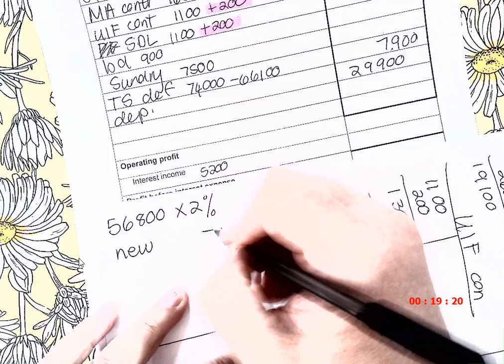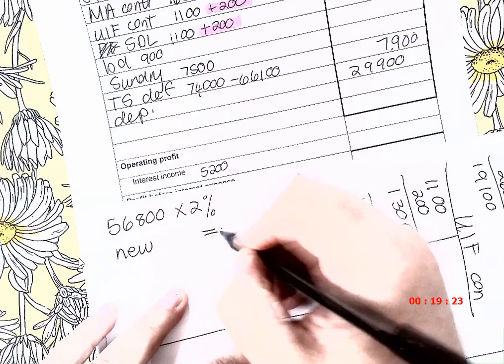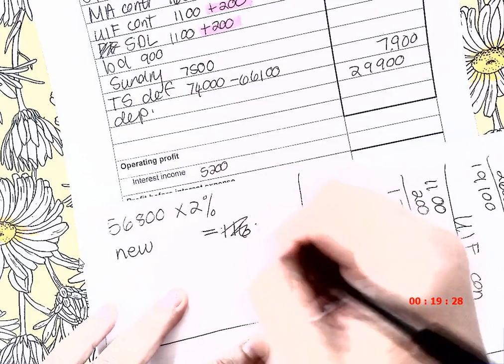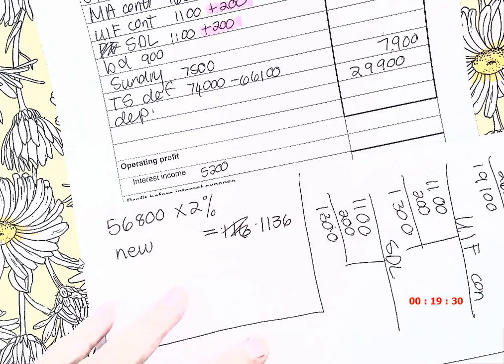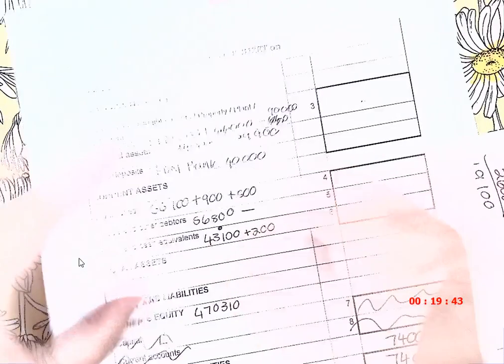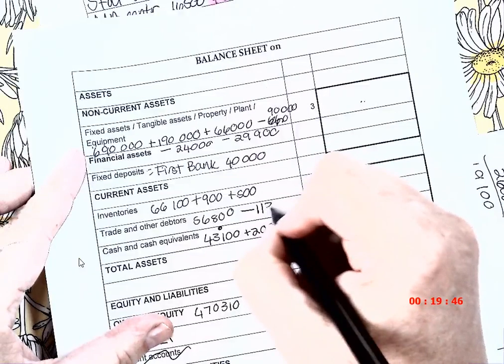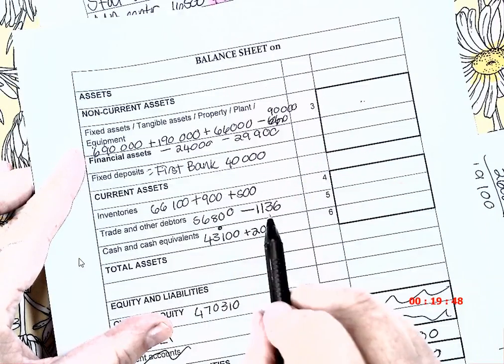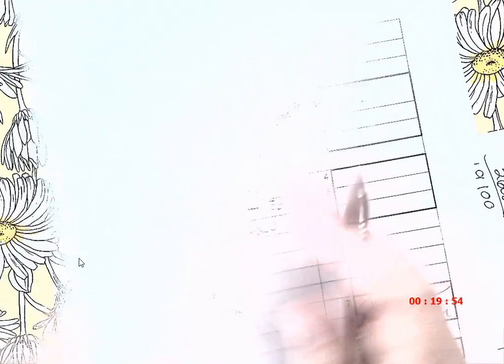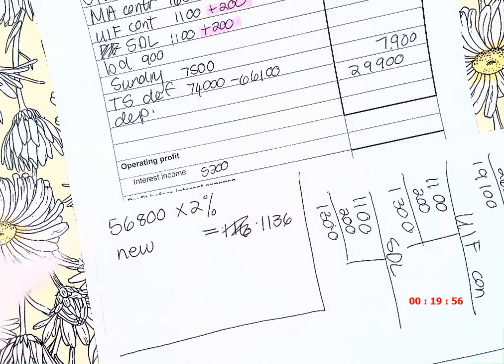Okay, that's the new one. So the new one goes to the face of the balance sheet. So I go to the face of the balance sheet and I say, I'm going to subtract 1136 because I assume that's how much of the 56 I will not receive. Now, I'm going to subtract the old one.